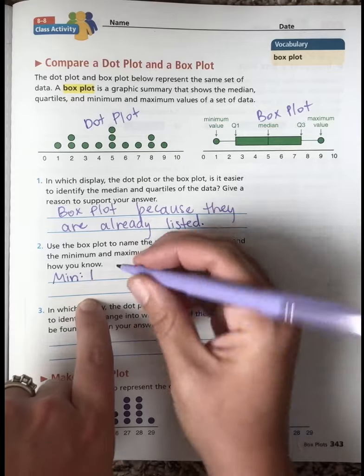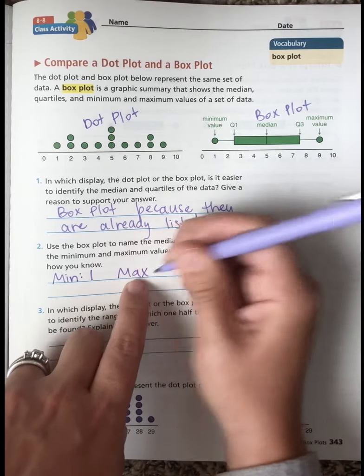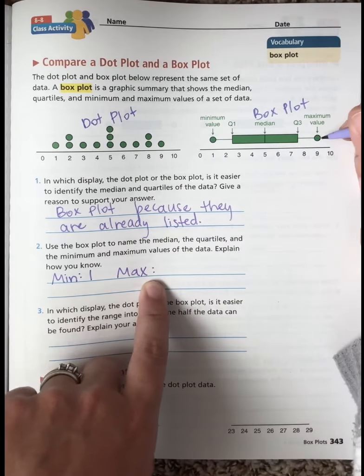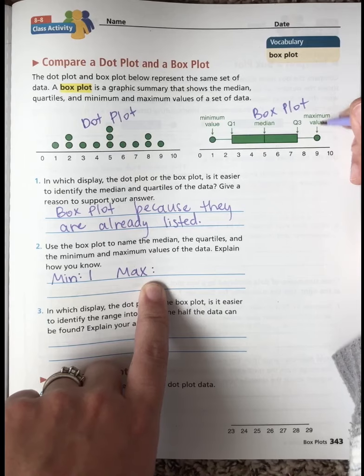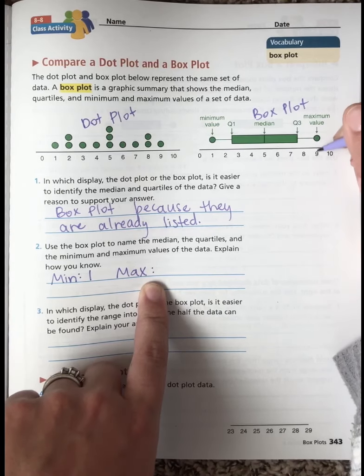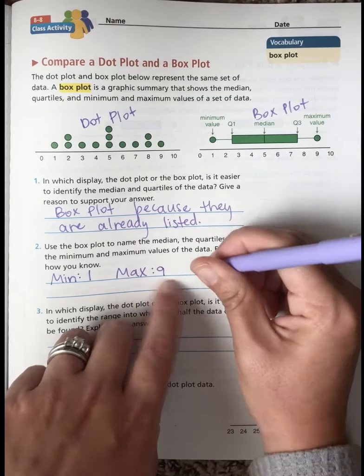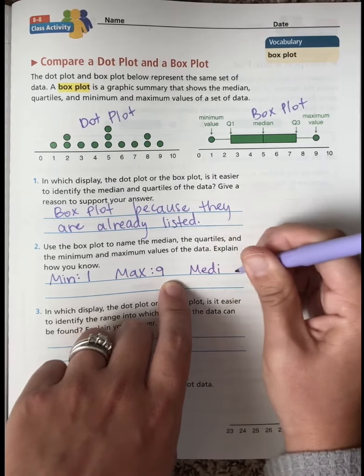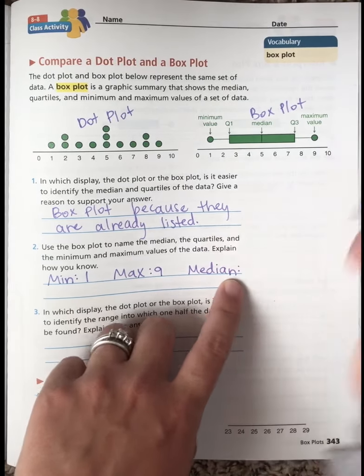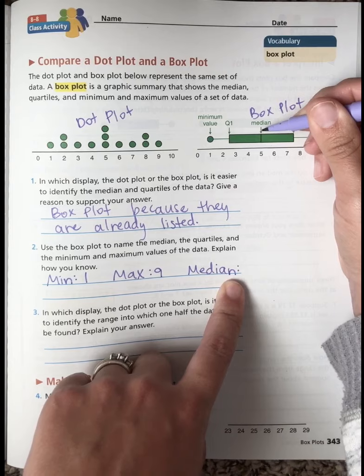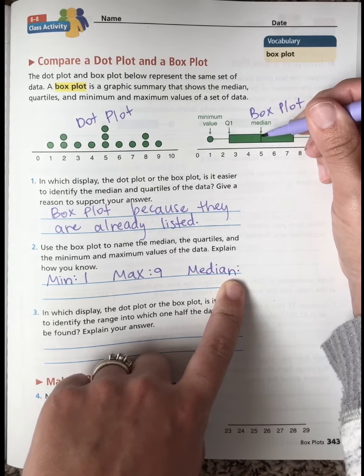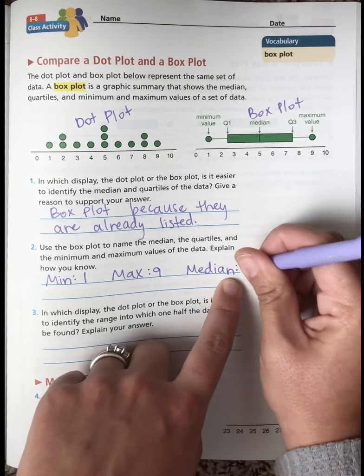It's above the 1. Our maximum value is 9 because when you look at the box plot, that circle over here is above the 9. Our median in the middle is 5, because the median is that line in the middle of the box that's above the 5.